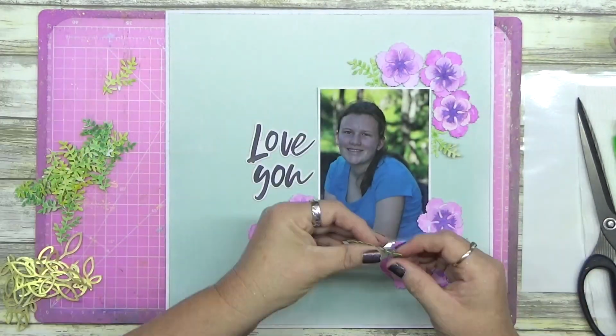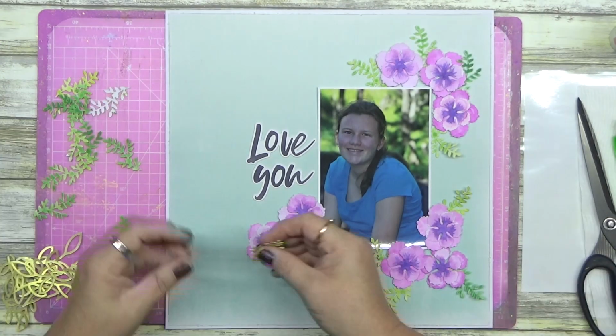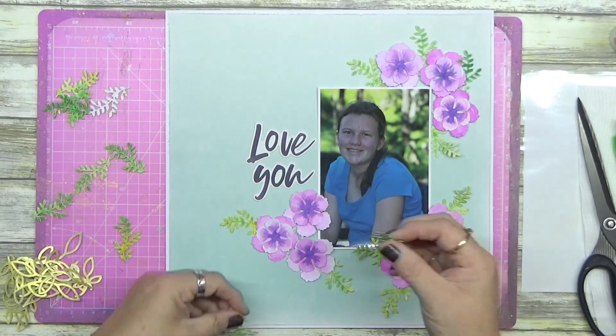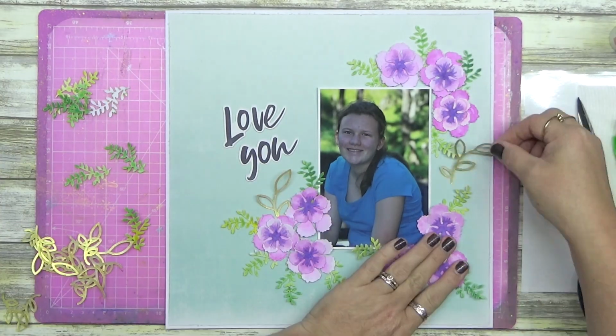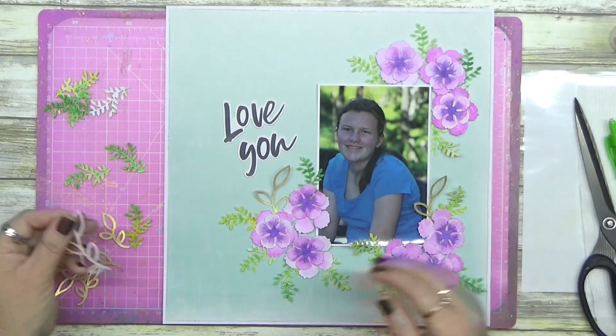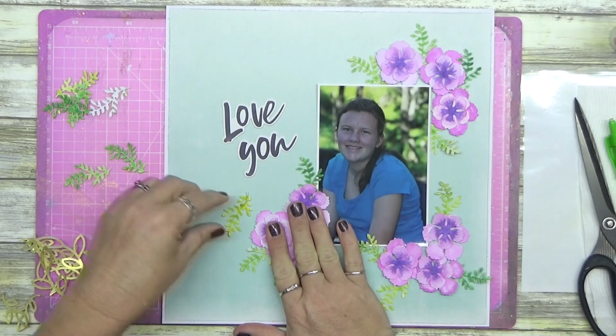So I've glued nothing together at this point. I am just poking bits and pieces in to see if this is what I like the look of. And I pulled out Love You from the Cocoa Vanilla Studio Midnight die cut titles. So that kept that nice and simple for me as well.